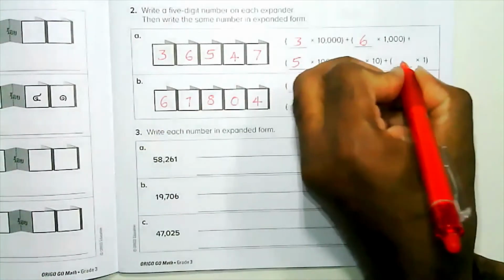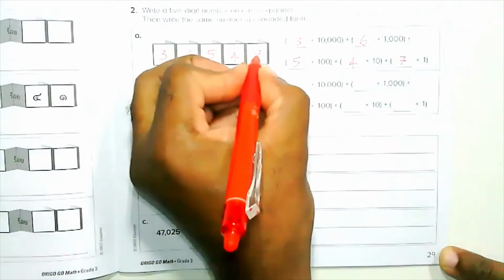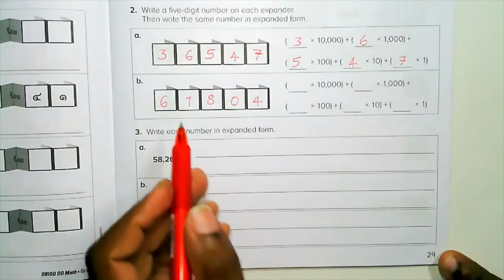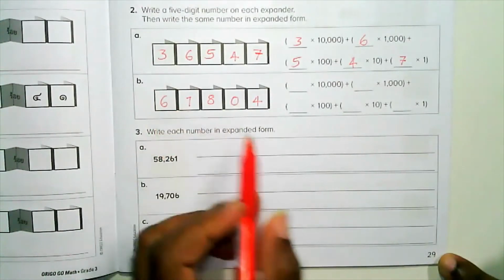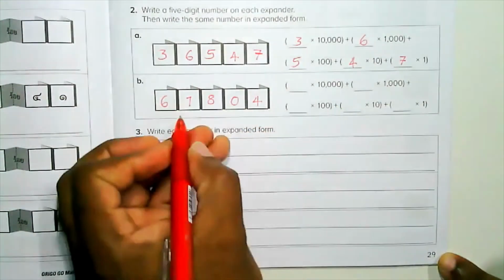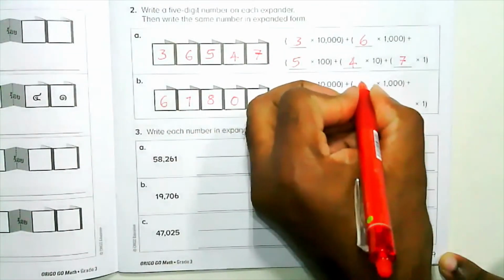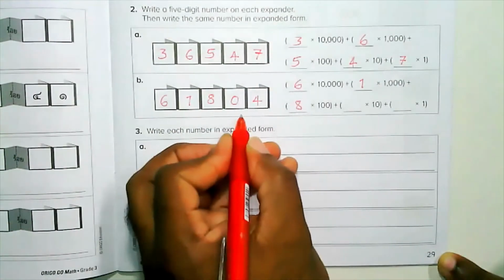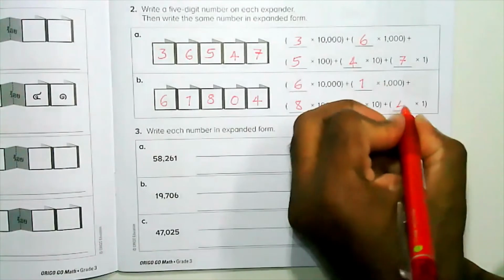And the ones will be 7. Now, part B. The 10,000 will be 6. The thousands will be 1. The 100 will be 8. The tens will be 0. The ones will be 4.